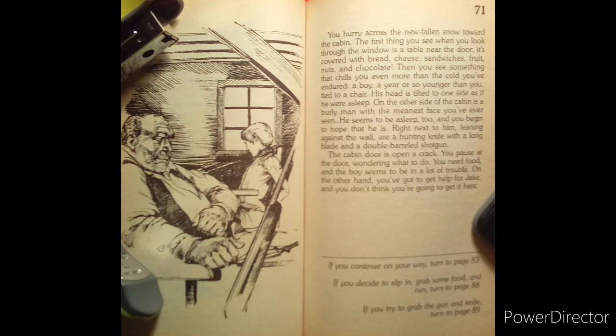You hurry across the new fallen snow towards the cabin. The first thing you see when you look through the window is a table near the door. It's covered with bread and cheese and sandwiches and fruit and nuts and chocolate, and then you see something that chills you even more than the cold you've endured.